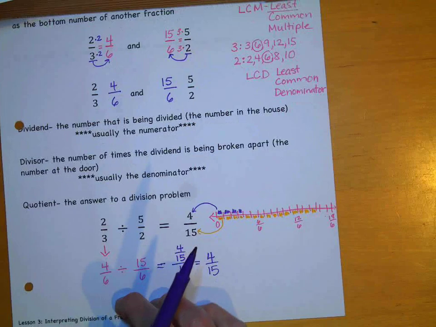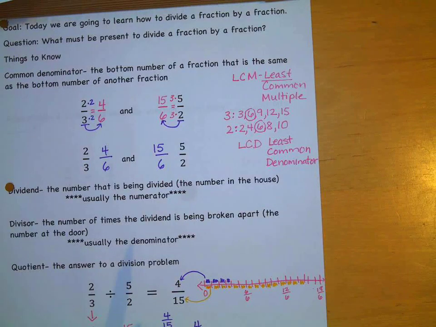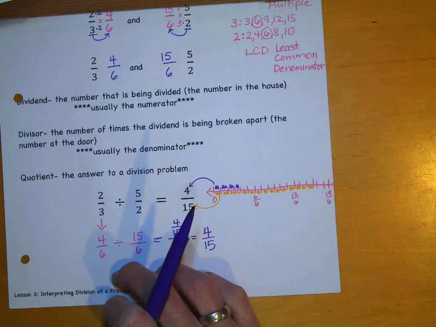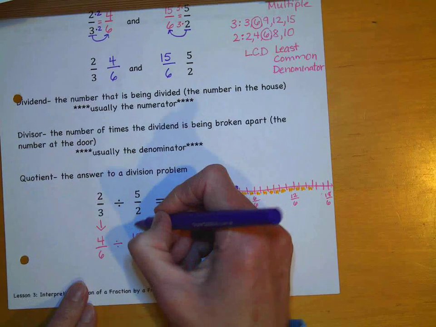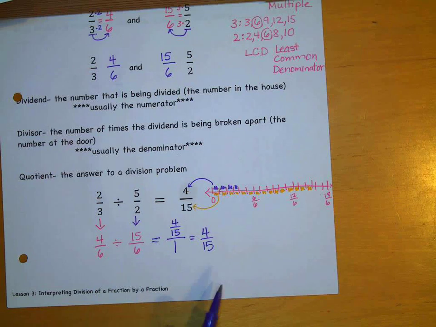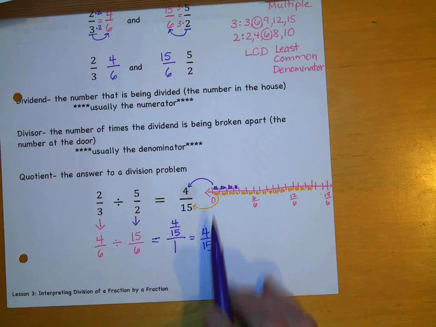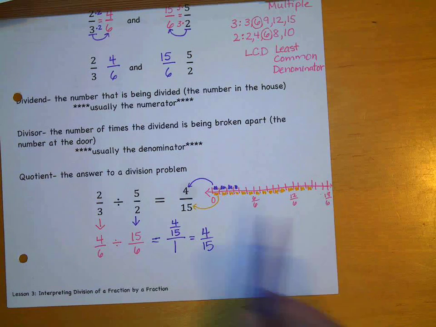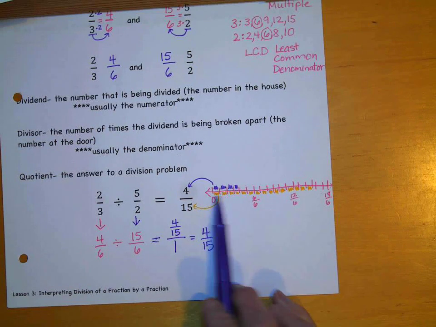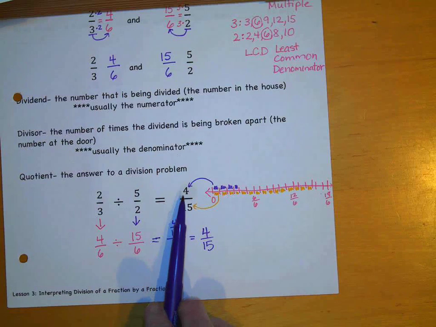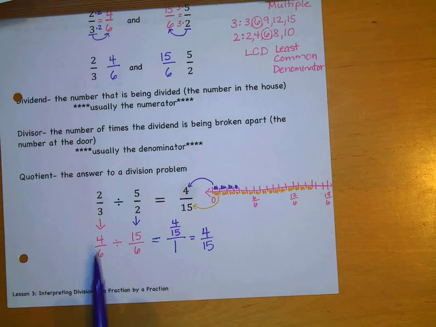So whenever you have to divide a fraction by a fraction, all you have to do is find their LCM, which turns into their LCD, least common multiple, which turns into their least common denominator. You find their least common denominators, you write equivalent fractions, and then you divide straight across. Okay? Or you can draw it on a number line and you can actually see what you have because you have those common denominators. 4 sixths divided by 15 sixths gives me 4/15 as an answer.